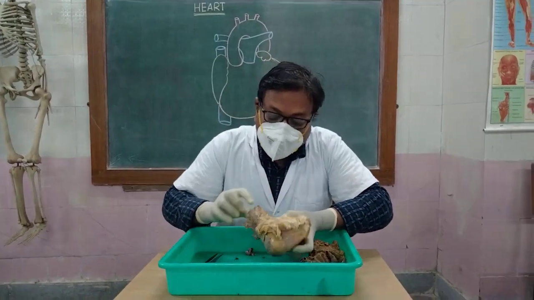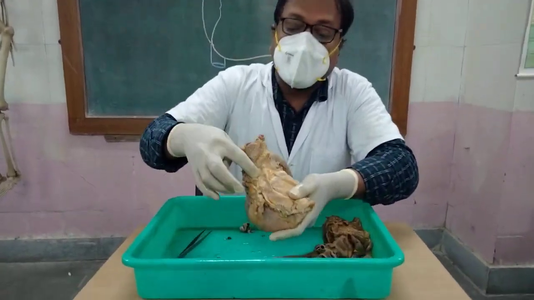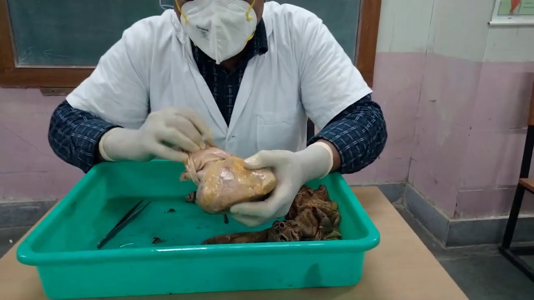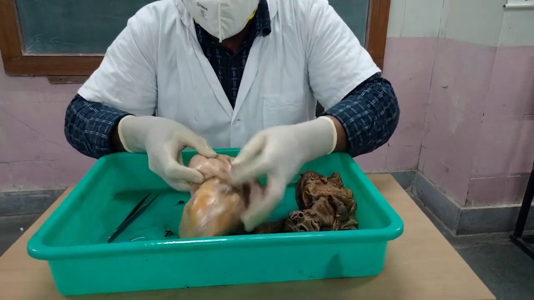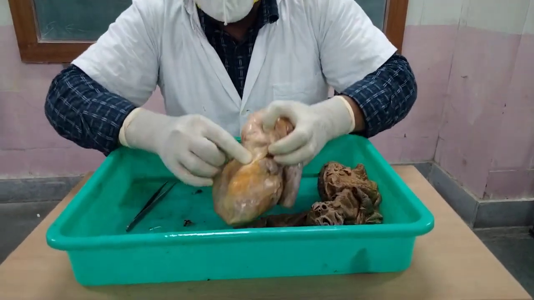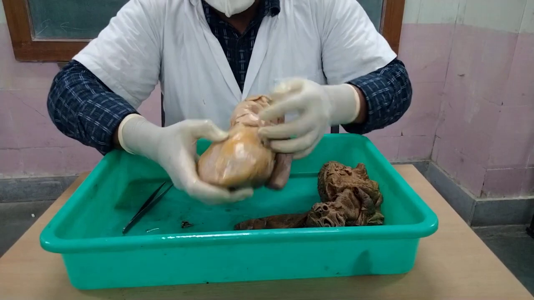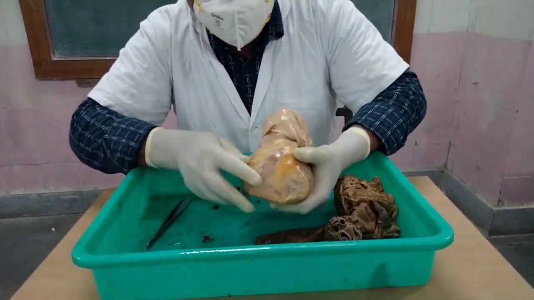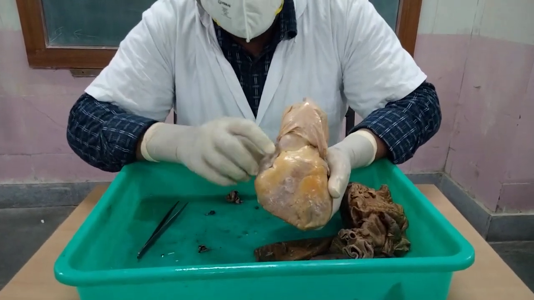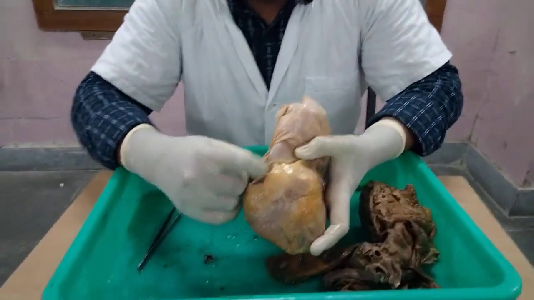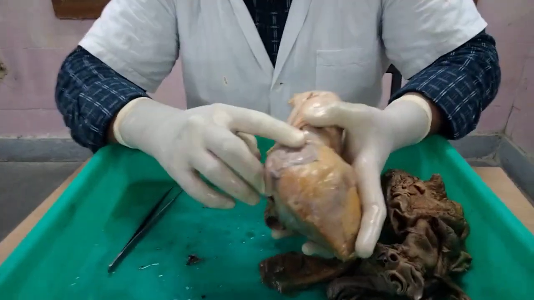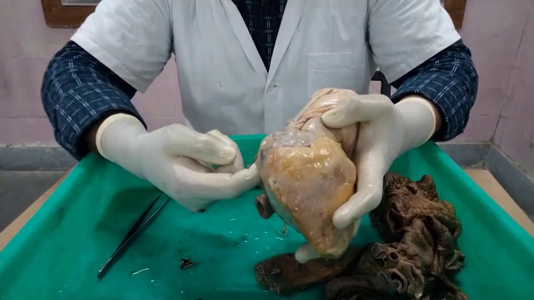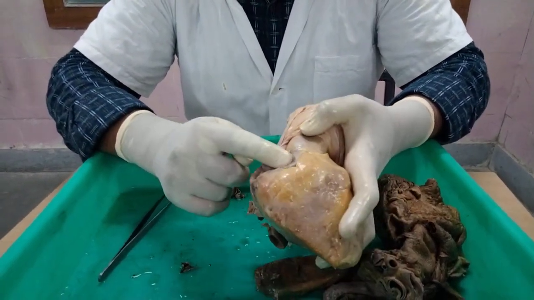Now, this is the arch of the aorta, descending aorta. So, there must be a portion known as the ascending aorta. In front of the ascending aorta, this is the pulmonary trunk. So, if we retract the pericardium, then the ascending aorta lies below the right auricle. This is the right auricle. Right auricle is the ear-like projection arising from the right atrial chamber.